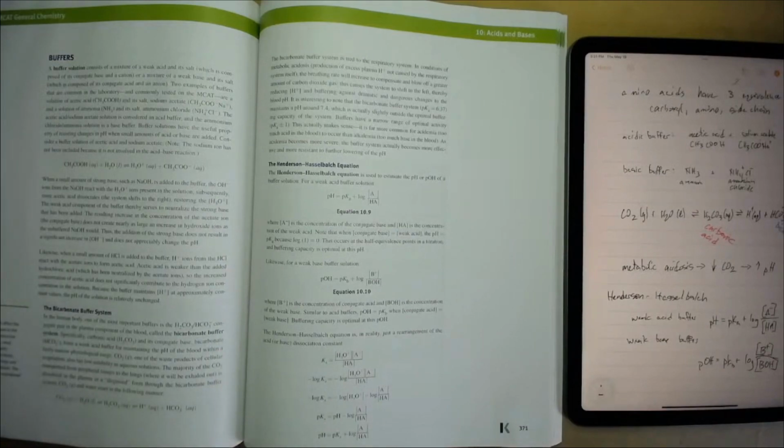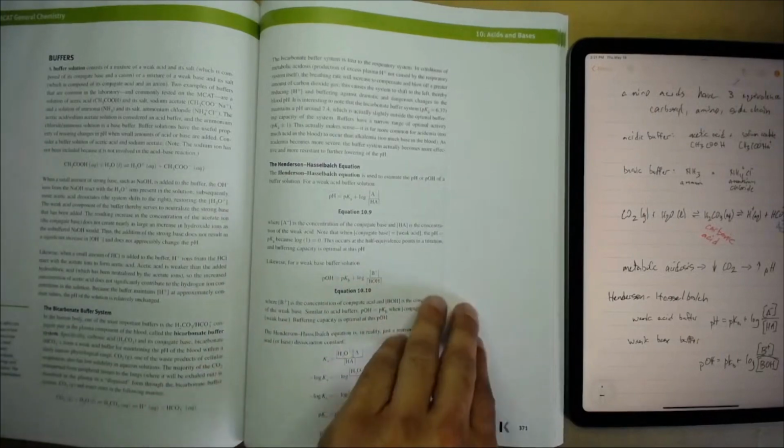So we have Ka equals [H3O+][A-] over [HA]. Minus log Ka equals minus log of H3O, minus log of A over HA. pKa is pH minus log of A over HA, or pH equals pKa plus log of A over HA. So you just see how they derive the Henderson-Hasselbalch equation.